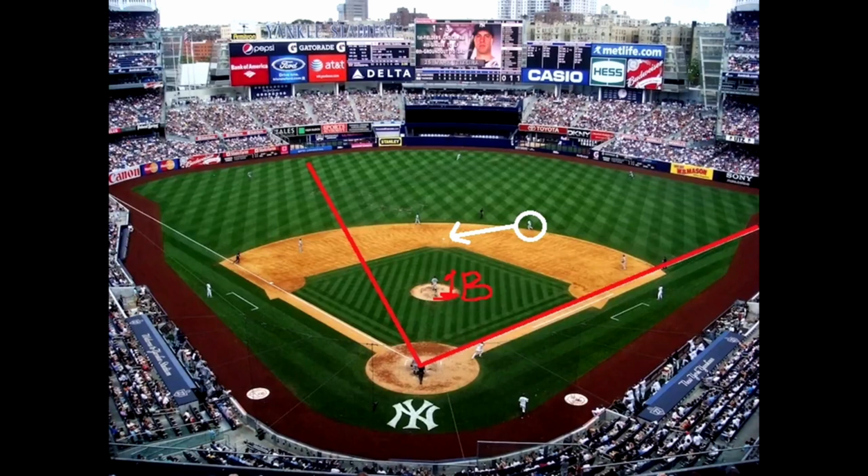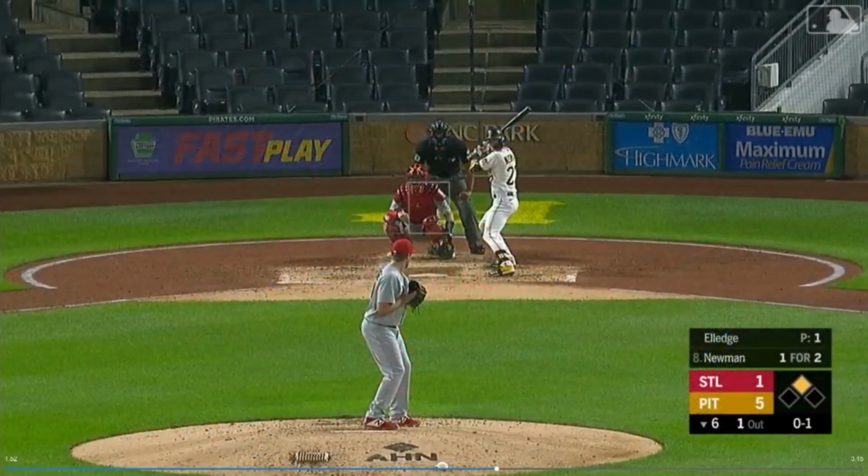To keep it simple, the second basemen need to remember that anytime there is a runner on first base with a base hit to the outfield, they are responsible for controlling second base. In this next example, we have a runner on second base with a base hit to right field. You'll see the second baseman moving to control first base.